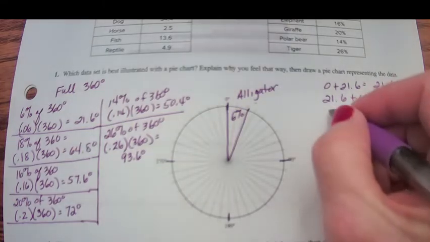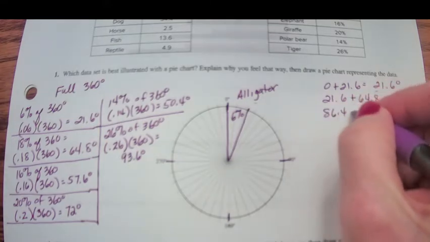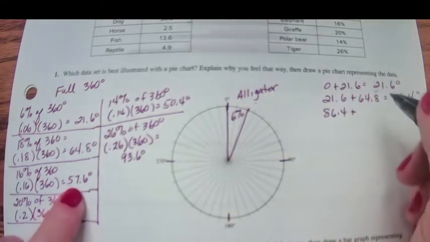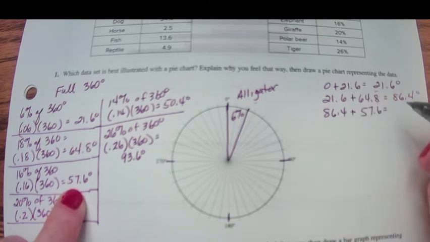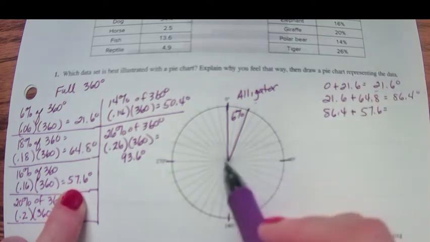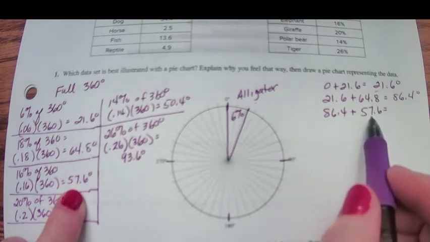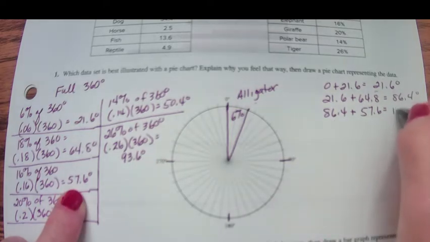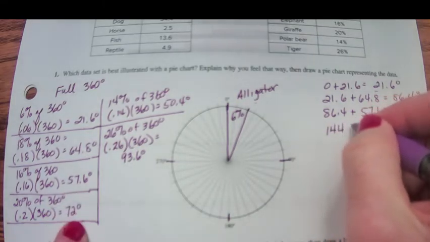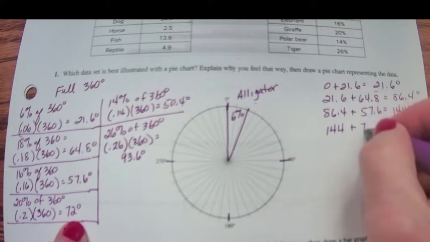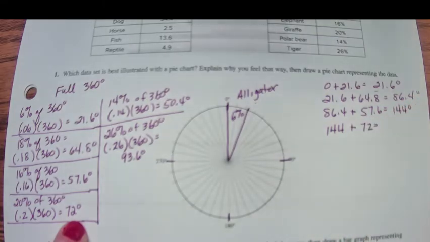For our next one, we're starting at 86.4 degrees, and we're going to go 57.6 degrees. So when we start at 86.4 and add 57.6, that's going to 144 degrees. For our next exotic animal, we're starting at 144, and that slice is going to be 72 degrees, so that's going to end at 216.